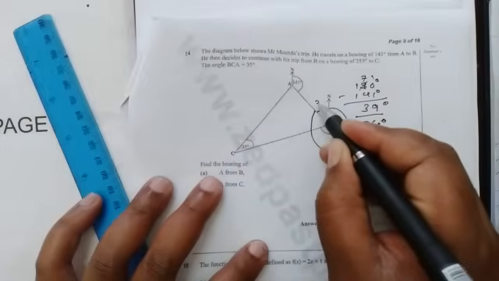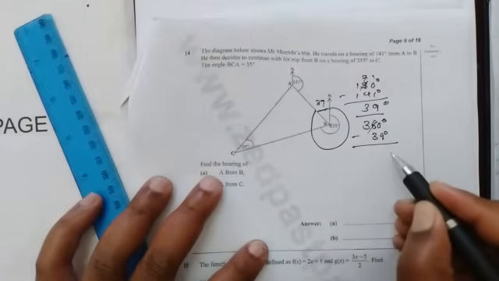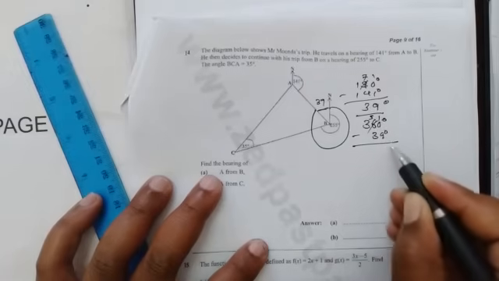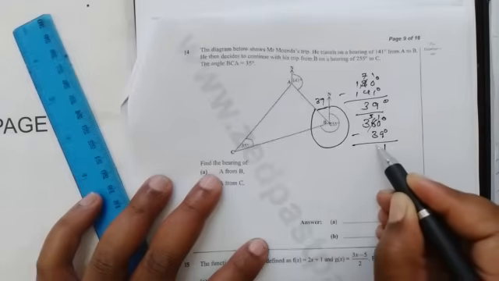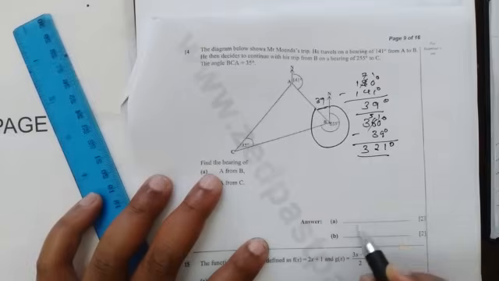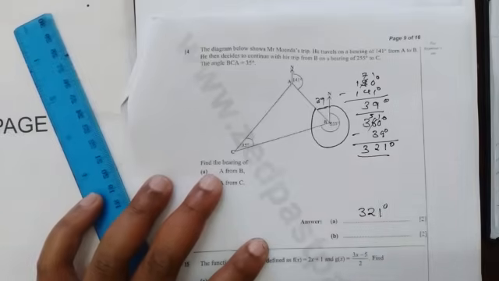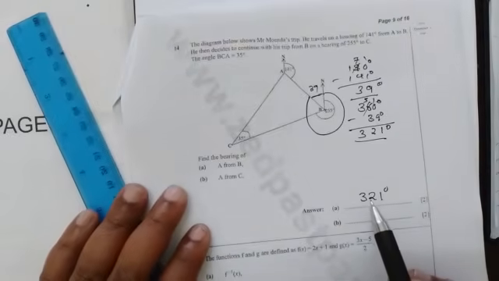So here it is 39, all right? So we are going to say this is a 5 and that is a 10. 10 minus 9 is a 1, 5 minus 3 is a 2, 3 minus 0 is a 3. So this is the bearing, 321. Remember, we are dealing with three figure bearings. Okay, so the values should be in 3 figures.